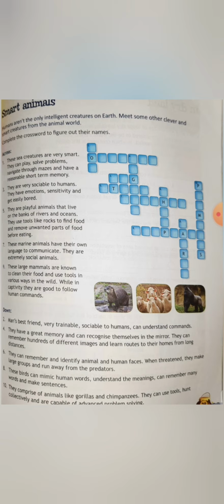Across. These sea creatures are very smart. They can play, solve problems, navigate through mazes, and have a reliable short-term memory. The answer is octopus. Number two, they are very sociable to humans. They have emotions, are sensitive, and get easily bored. So the answer is pig.